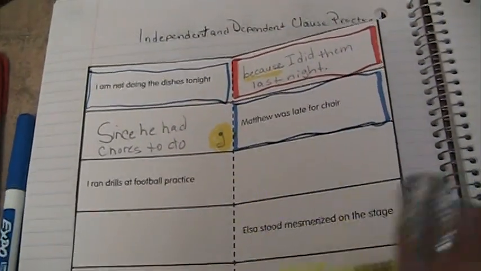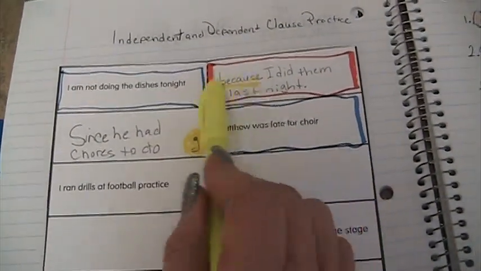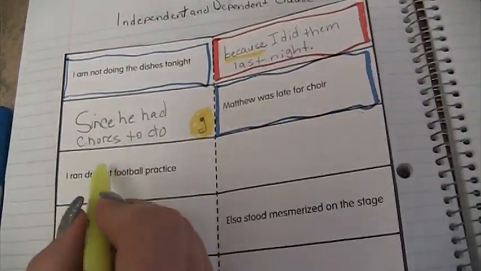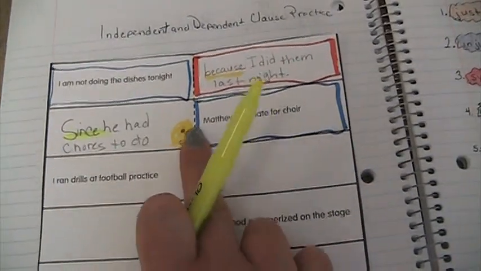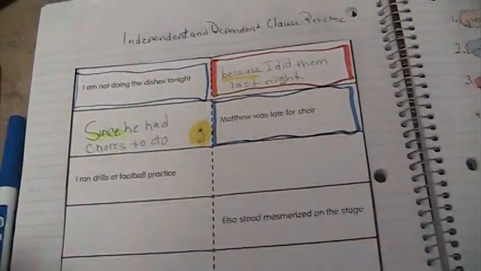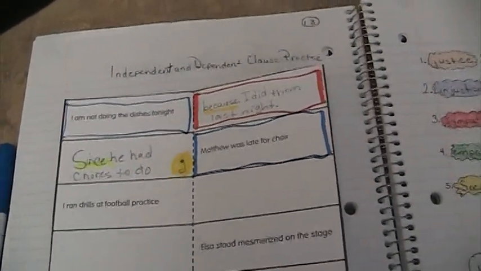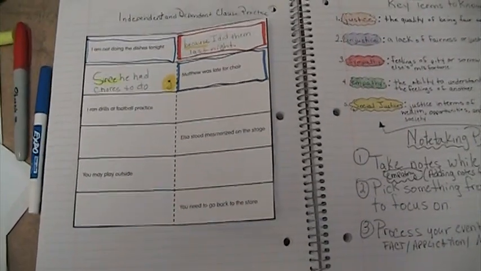You are going to highlight in yellow your subordinating conjunctions, because, since, okay, and also your commas. All right, so we're going to go ahead and pause here, and I want you to go ahead and complete the exercise. Push play again to see my review of the exercise itself.